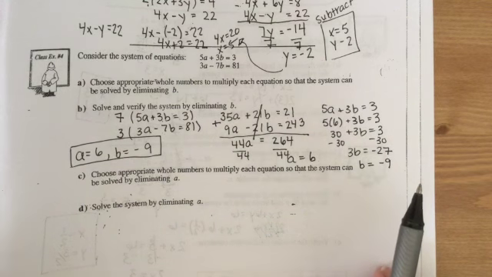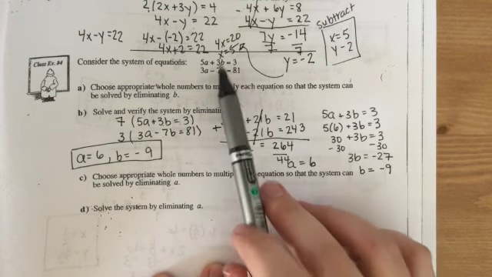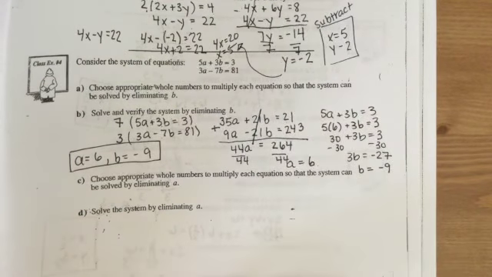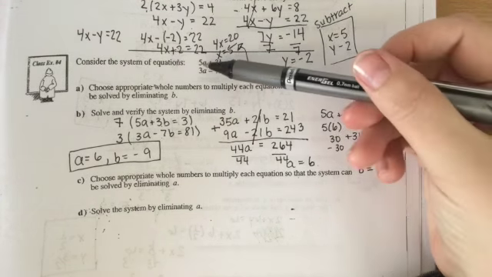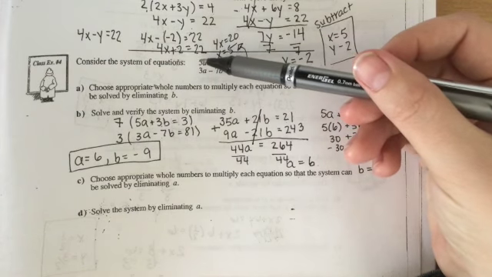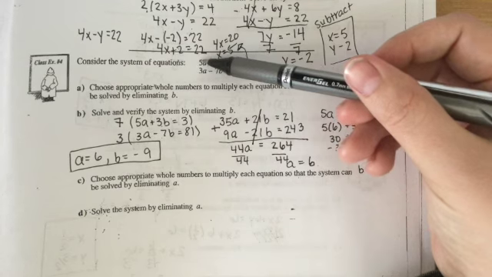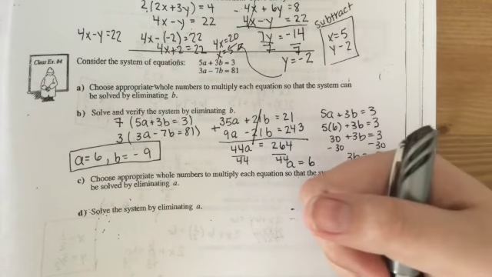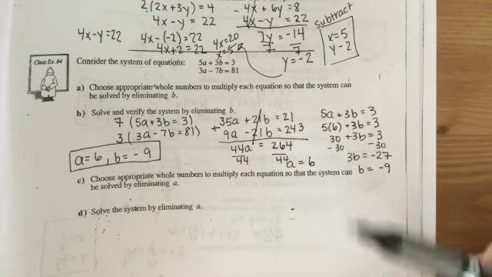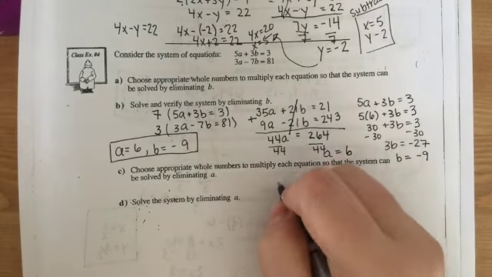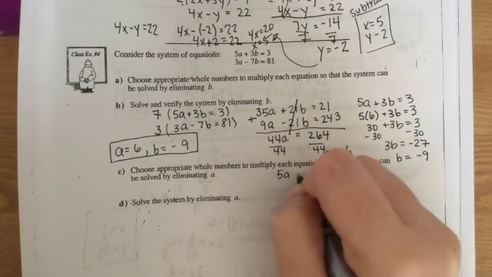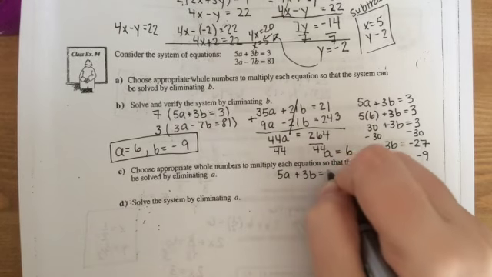Okay. So going back up to that original system, these ones right here, it says, can you solve the system by eliminating A? And so it's kind of back to the common denominator thing. What could I multiply each equation by? 5 and 3 there. What could I multiply those numbers by so that they would go to the same numbers so that I could eliminate them? And so I'm going to rewrite our system down here so we can see what we're going to multiply by.